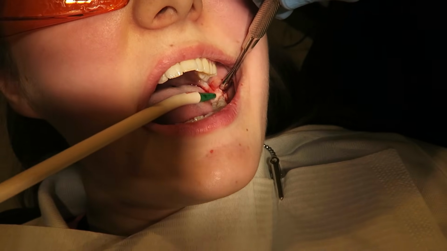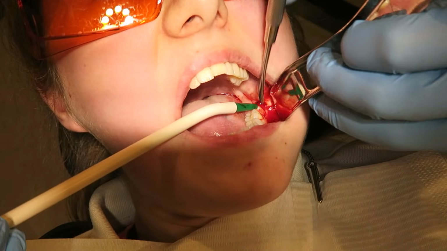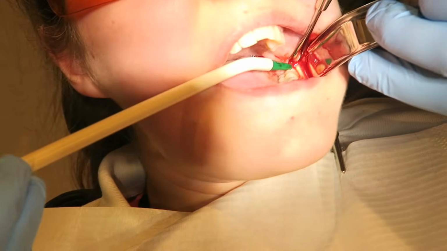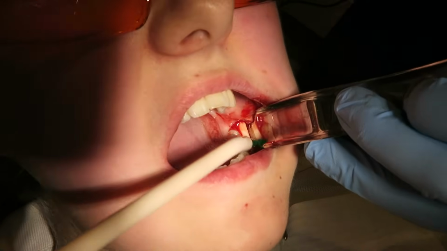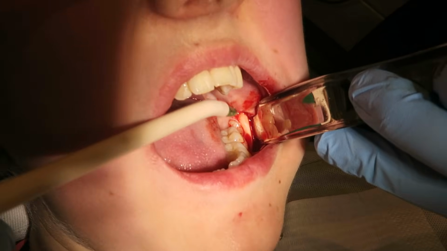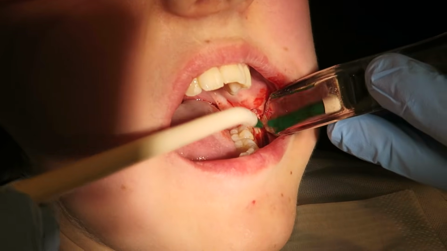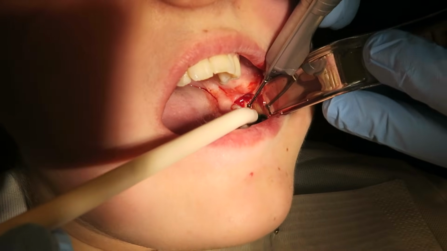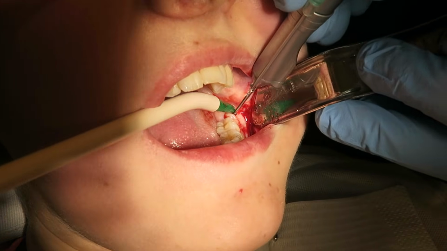If you cut a nice flap, if you cut a nice incision down to bone, then the flap should raise nice and easy with no effort at all. Now you can see it's a full thickness mucoperiosteal flap. Now I'm going to make a buccal gutter.